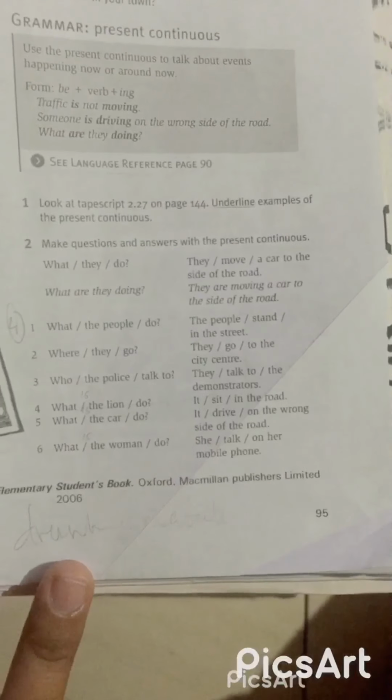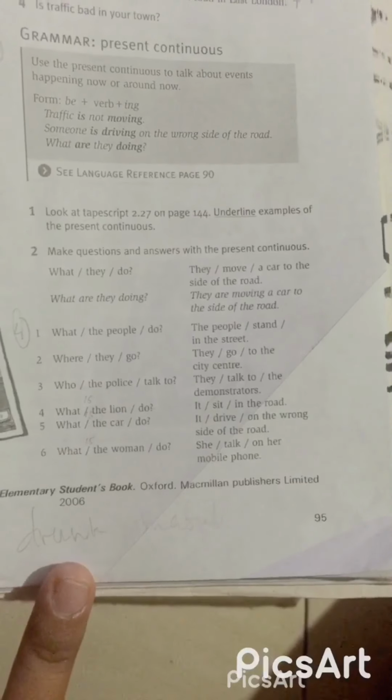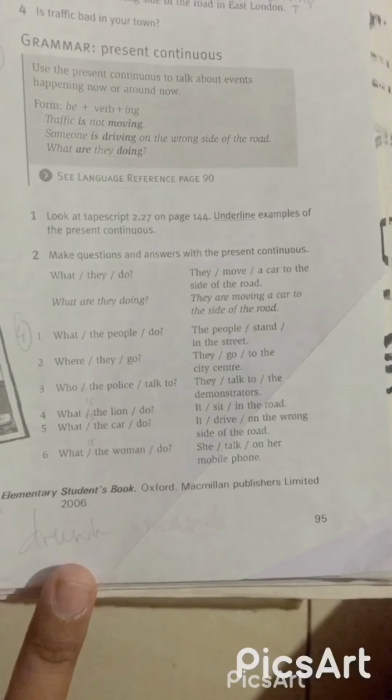And the next we have rearranging. In rearranging, usually there is a sentence in a random order, and the student has to make it into a good sentence. For example, like this. In this one, the student has to rearrange it to decide whether it is a good sentence or not.